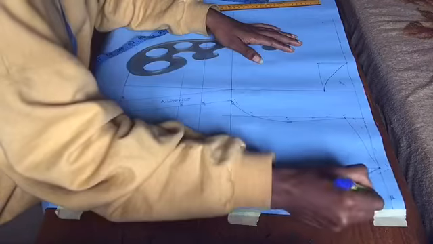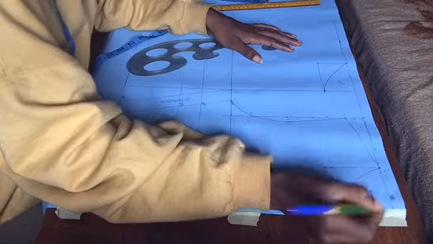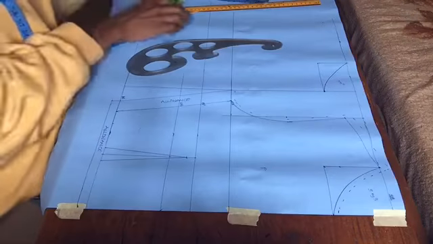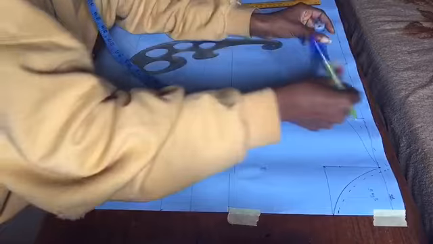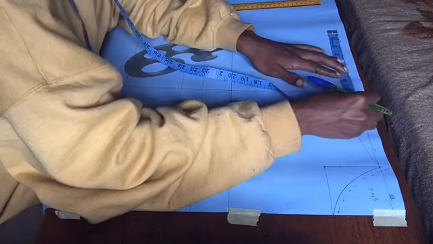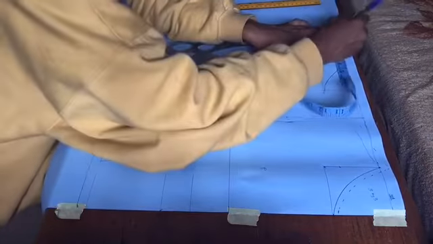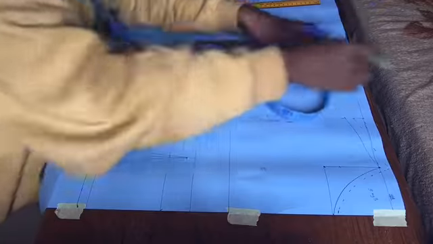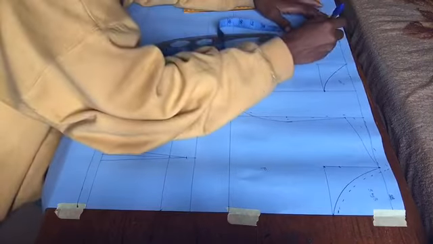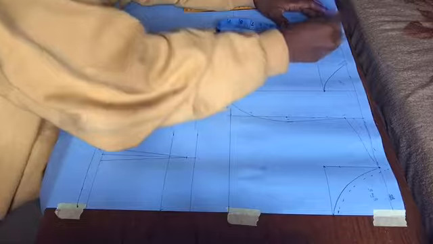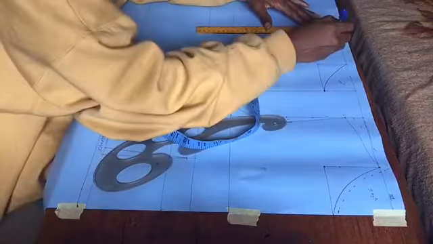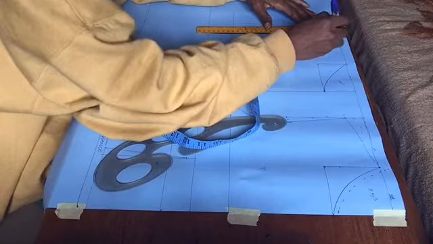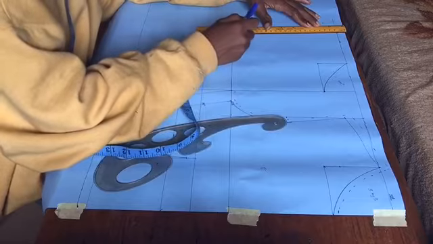Now we're going to repeat the same thing we did for the front. Mark out the shoulder measurements, measure out the slope, that is you're coming down by 1 inch, and then draw a straight line down to your chest line. Connect your slope to your neck, and then find the midpoint of your chest and slope line.